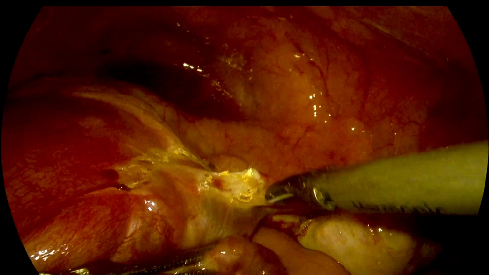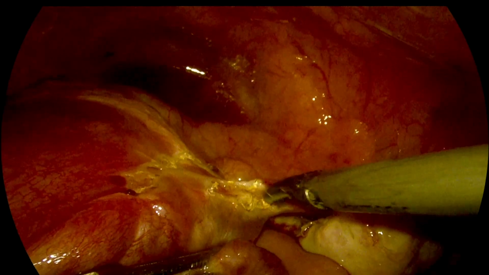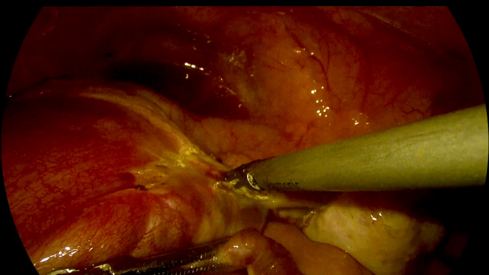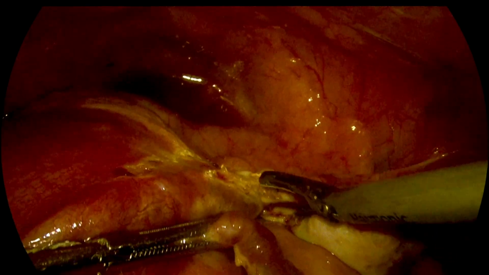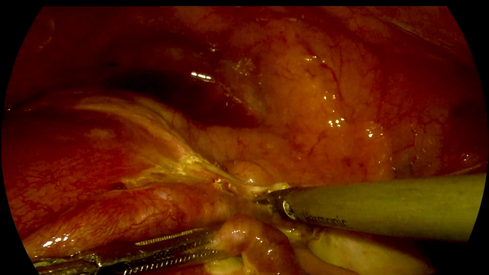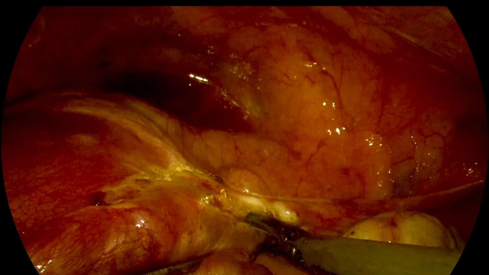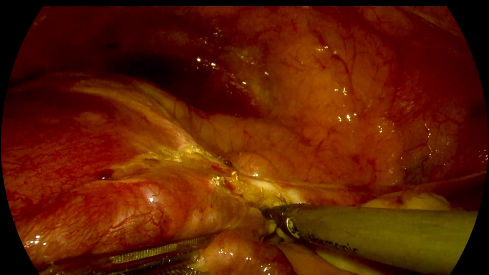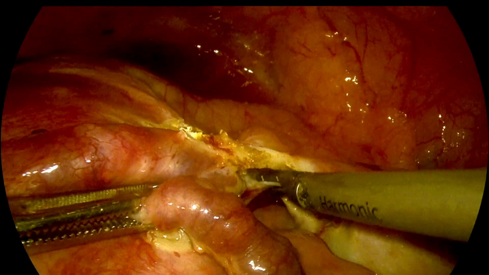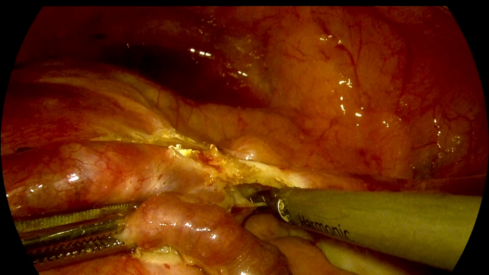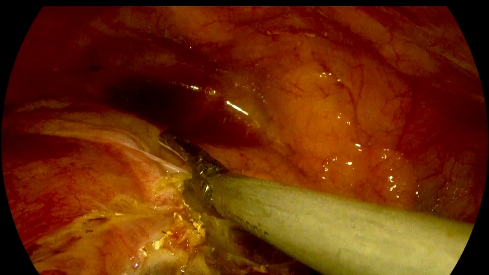So even on the right side, we are trying to identify the plane between the bladder and the anterior surface of the cervix. The round ligament is very much thinned out on the right side and separated, so it is not identified. So this is the posterior fold of peritoneum near the round ligament.